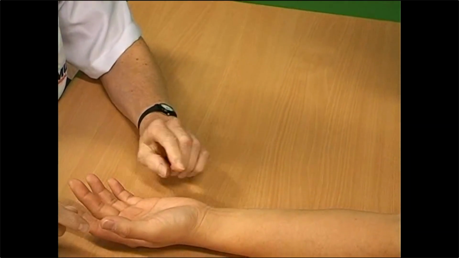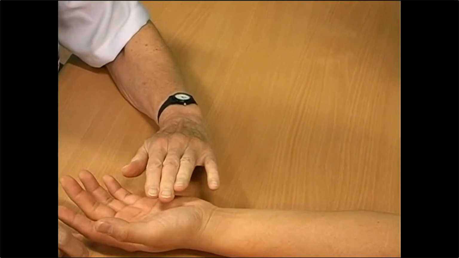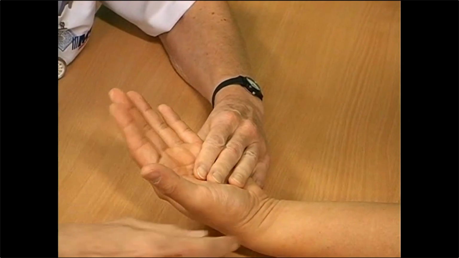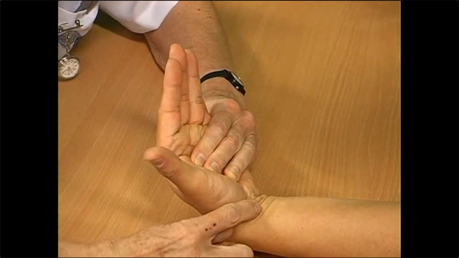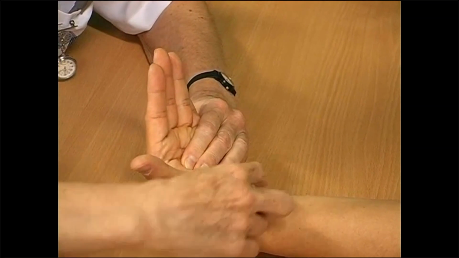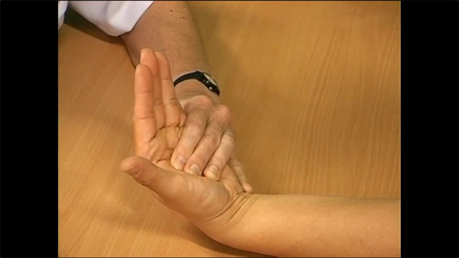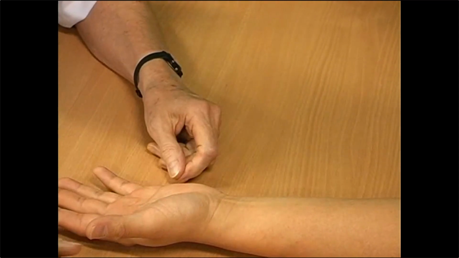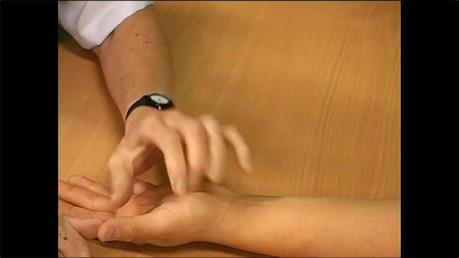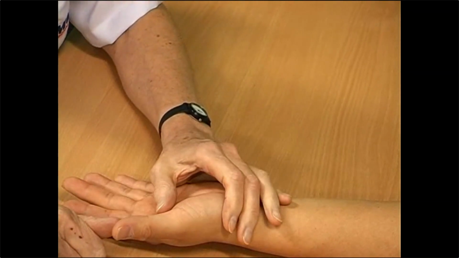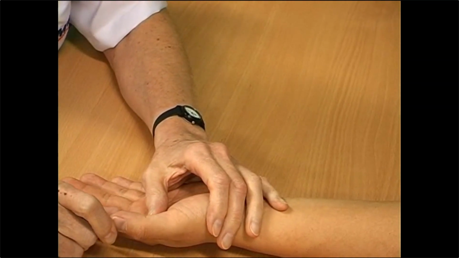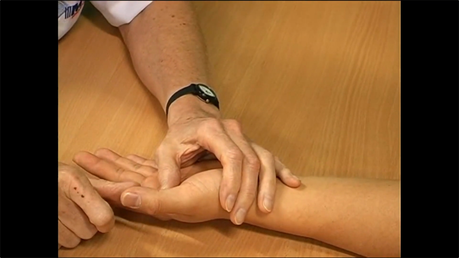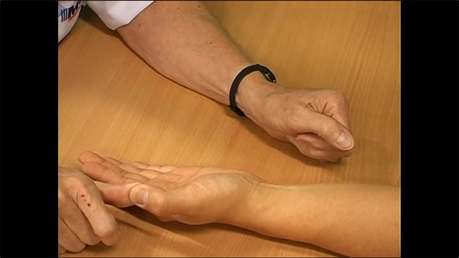Now, specifically check the tendons for activity against resistance. So ask the patient to pull the wrist up and check that you have flexor carpi radialis, palmaris longus, and flexor carpi ulnaris are active. Relax. Then check the activity of the flexor pollicis longus tendon. That is the tendon which bends the end of the thumb. Can the patient bend the tip of the thumb against resistance?